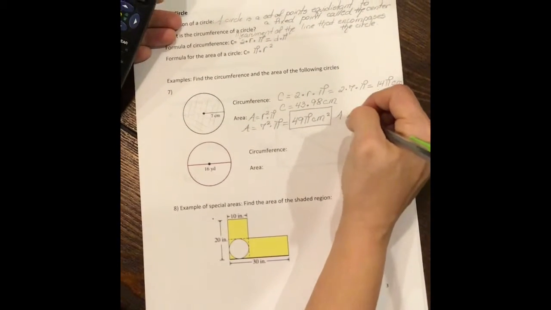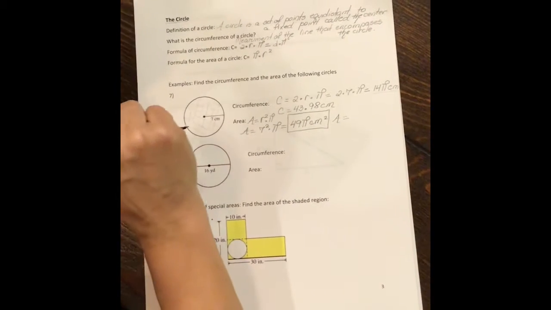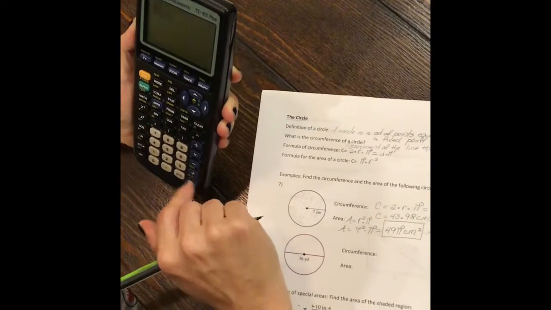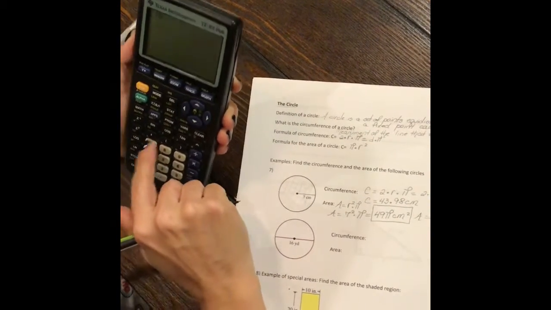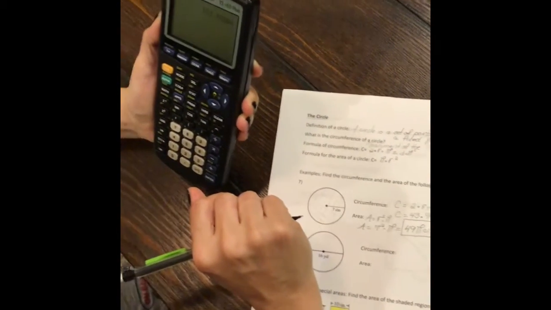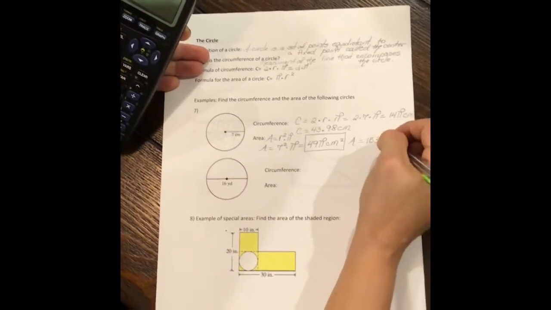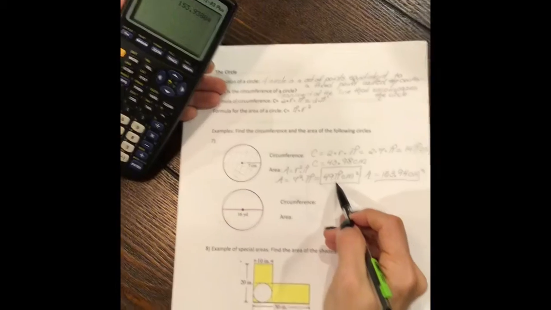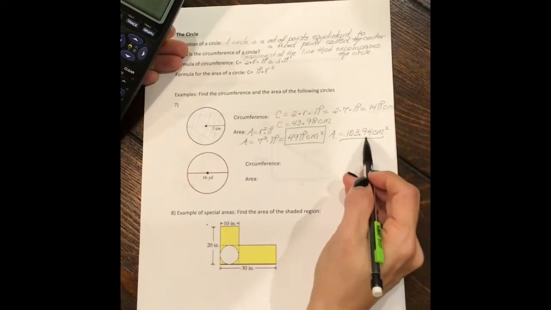If we want an approximation, we would use our calculator: 7 squared times pi, and this is 153.94 square centimeters.